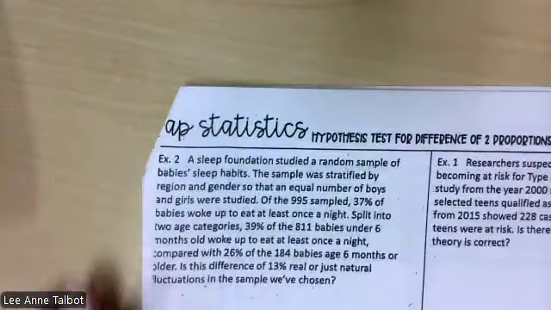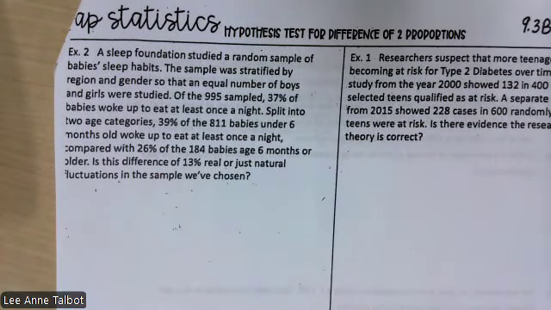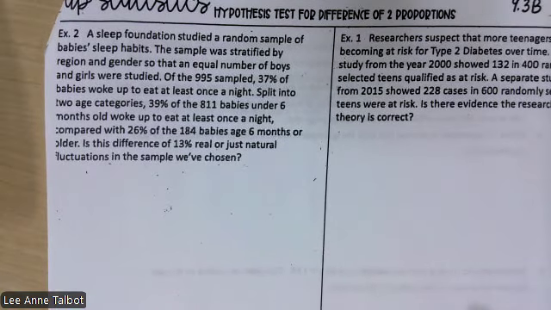Okay. A sleep foundation studied a random sample of baby sleep habits. The sample was stratified by region and gender, so an equal number of boys and girls were studied. Of the 999 sample, 37% of babies woke up to eat at least once a night. Split into two age categories, 39% of the 811 babies under 6 months old woke up to eat at least once a night, compared with 26% of the 184 babies aged 6 months or older. Is the difference of 13% real or just natural fluctuations in the sample we've chosen?